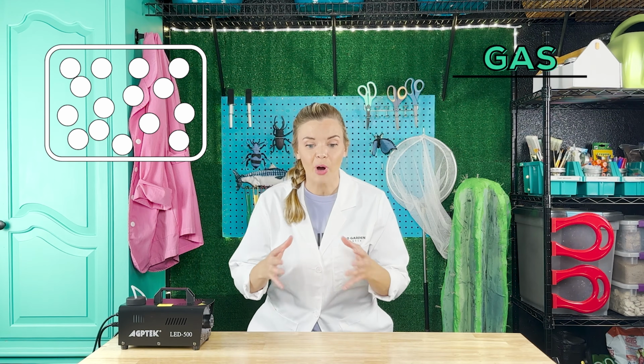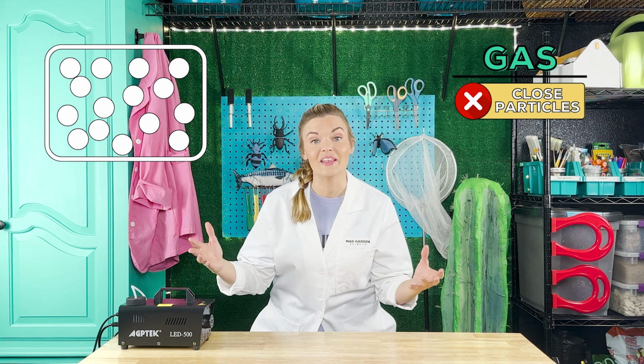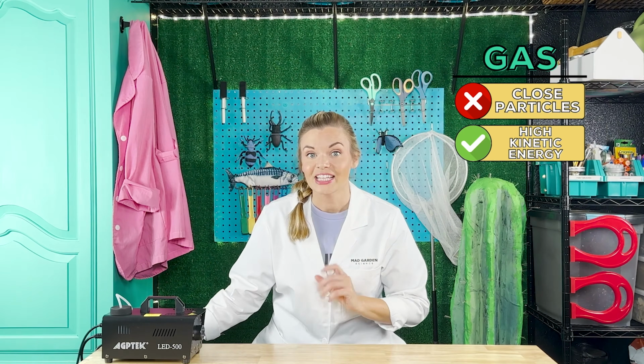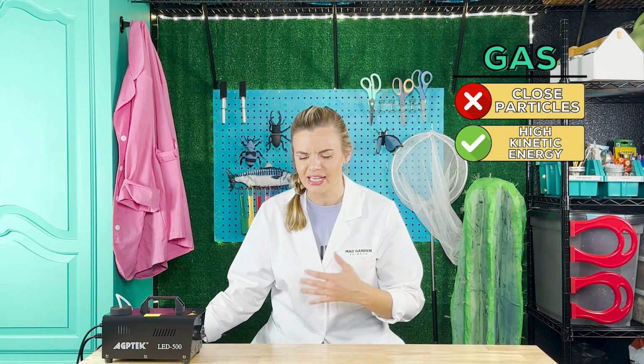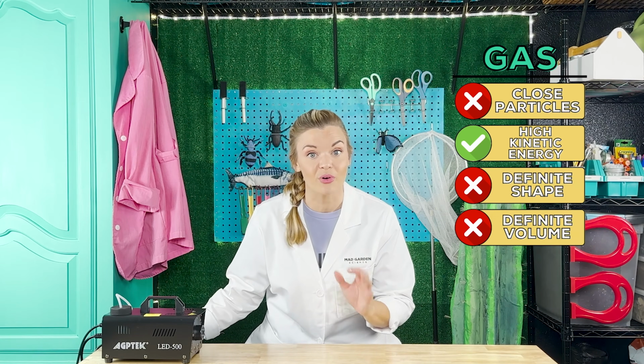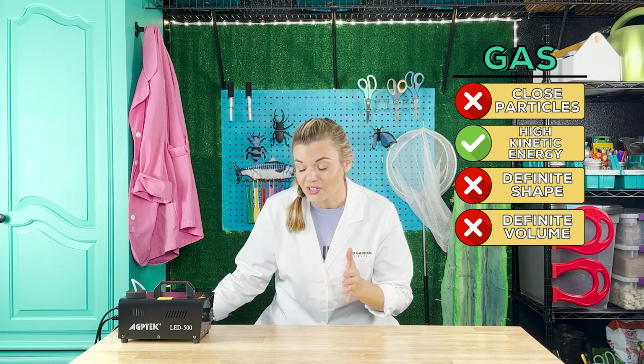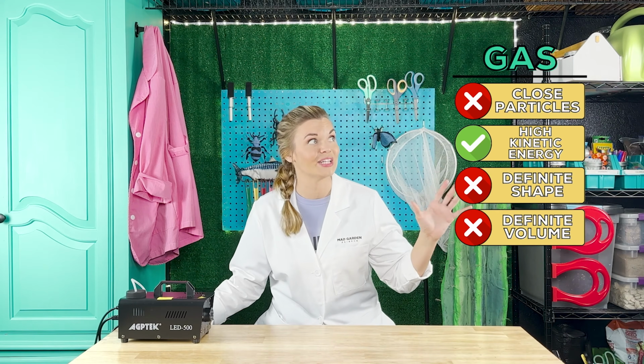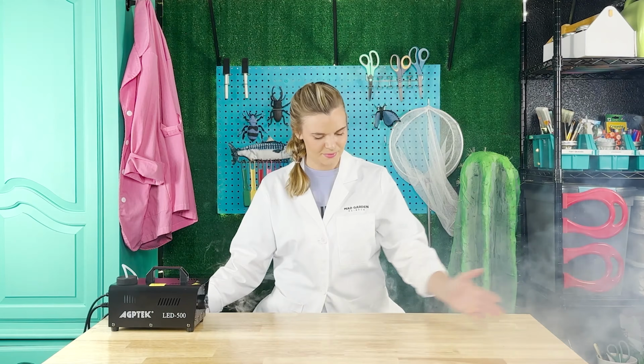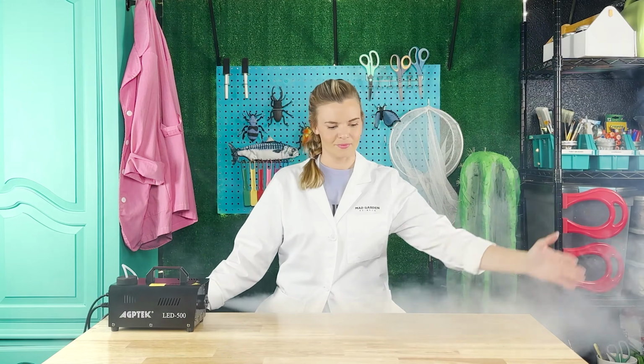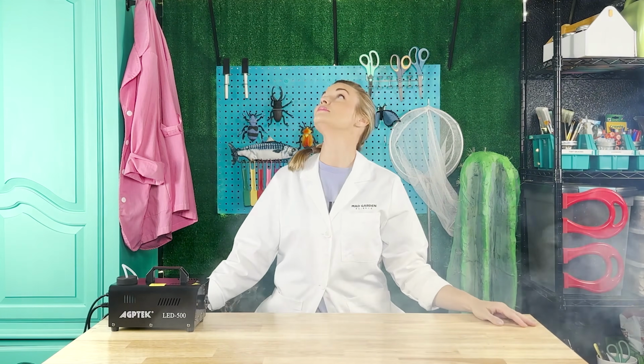In a gas, the particles have tons of space between them and high kinetic energy. Like we'll see with this smoke machine, a gas has no definite shape or volume. If uncontrolled, the particles of a gas will spread out indefinitely, like this. If confined, the gas will expand to fill its container.